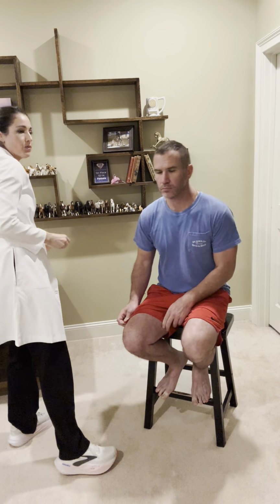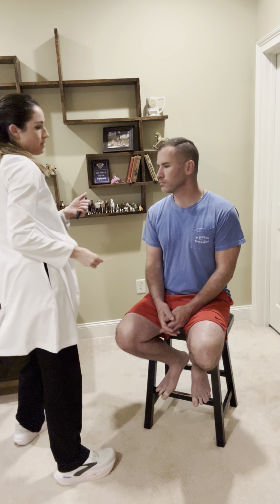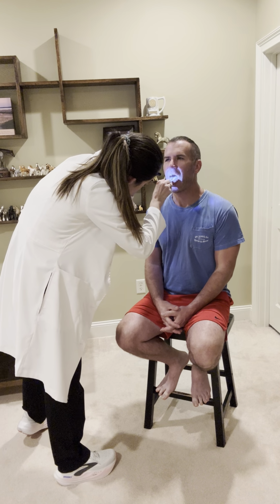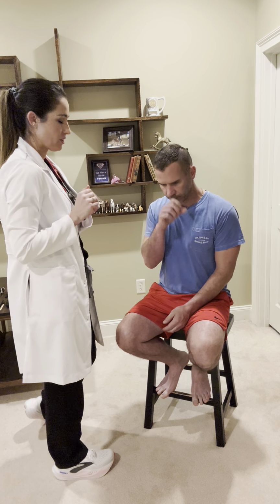We're then going to assess cranial nerves 9 and 10, which are the glossopharyngeal and vagus nerves. We're checking to make sure that the soft palate and the uvula rise symmetrically with phonation. Stick out your tongue, open, say ah. Okay. And then we're going to assess cranial nerve number 12, which is the hypoglossal, and this is going to let us see that the tongue is midline with no fasciculation. So open your mouth, stick out your tongue, move it left, right, up, down.